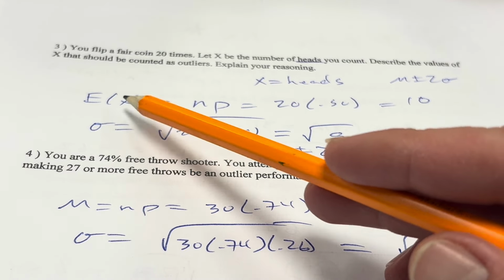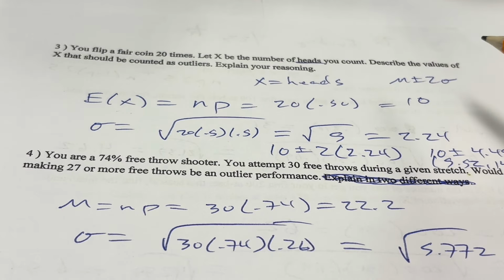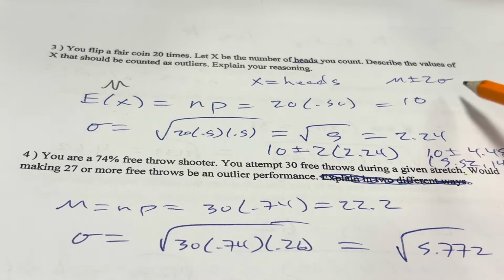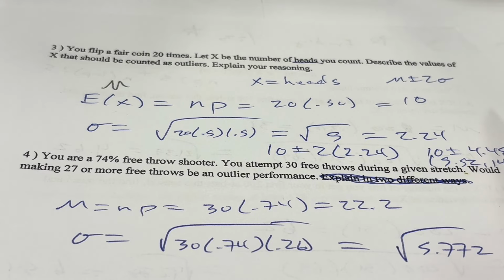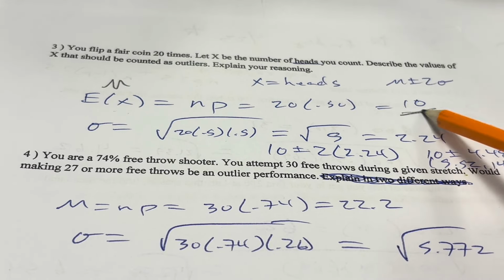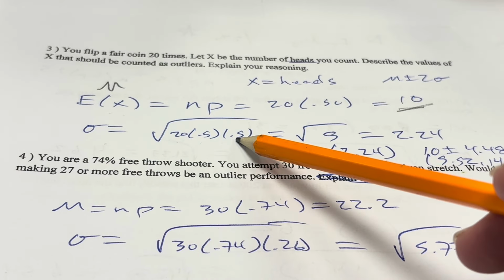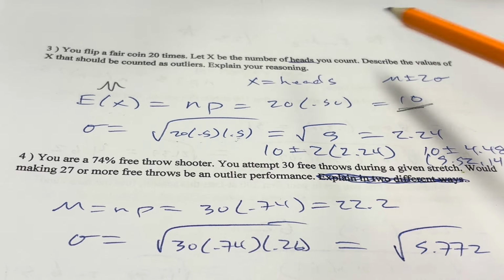Okay. So, expected value of X is the mean, which is n times p. We're going to do 20 times 0.5, which is 10. That's obviously the mean, 50% of 20. Standard deviation is the square root of n times p times 1 minus p. Well, 1 minus p is also 0.5.